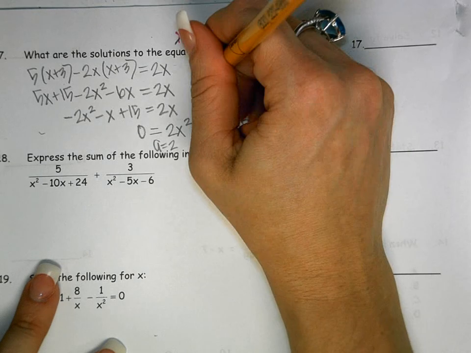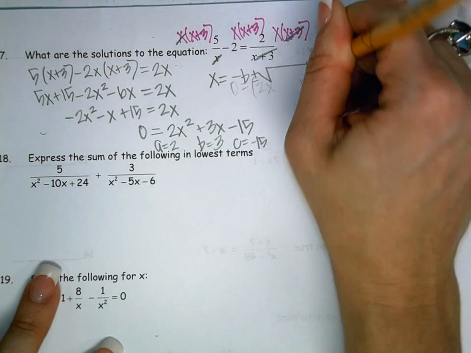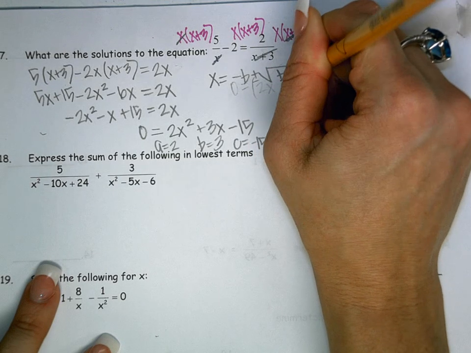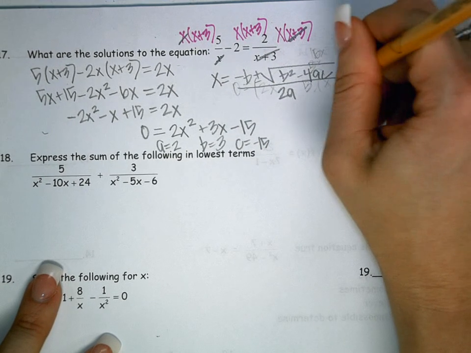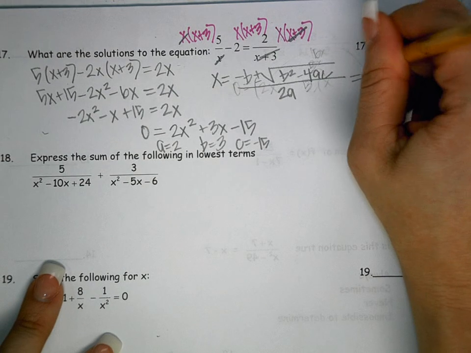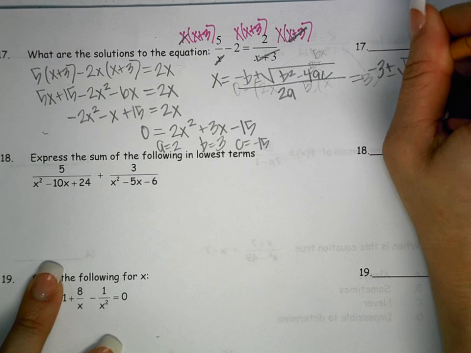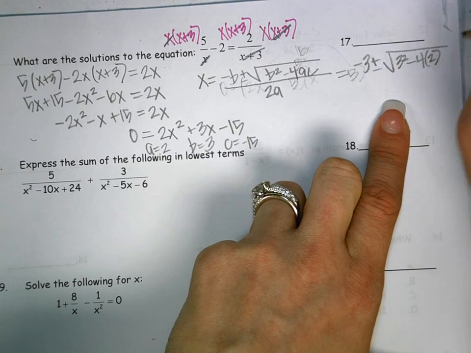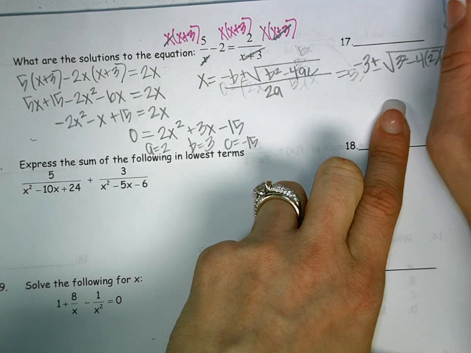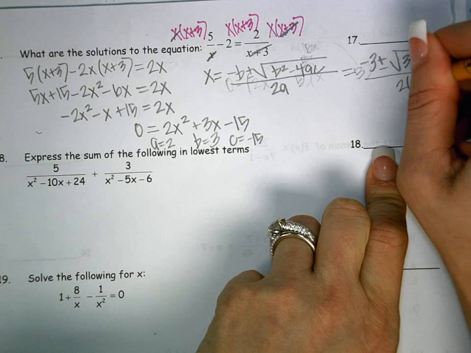Okay, remember your quadratic formula. x equals negative b plus or minus square root b squared minus 4ac all over 2a. Okay, so negative 3 plus or minus root 3 squared minus 4 times 2 times negative 15 over 2 times 2.